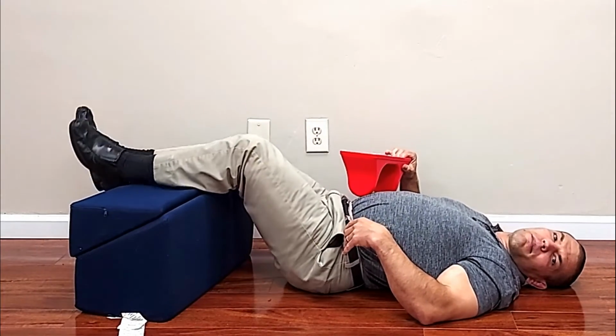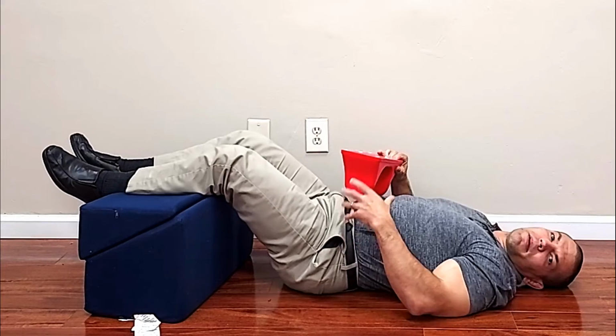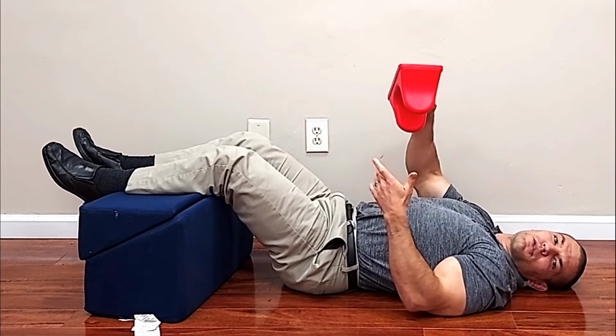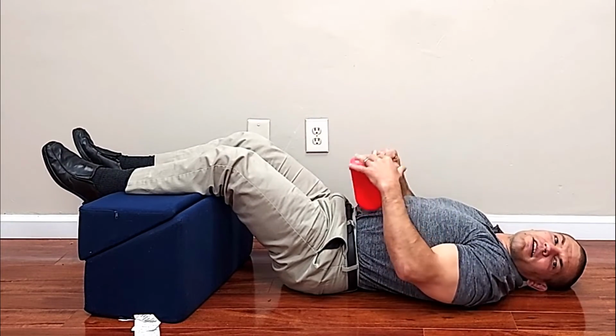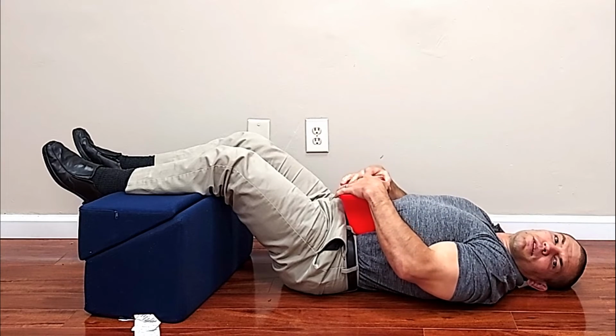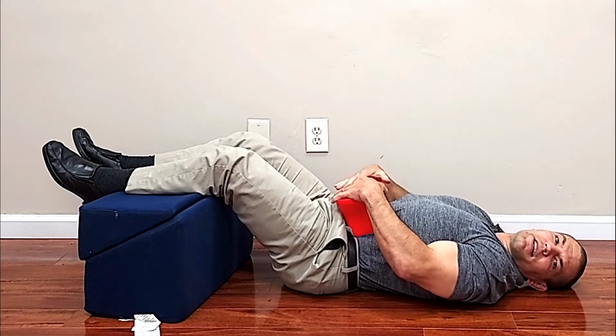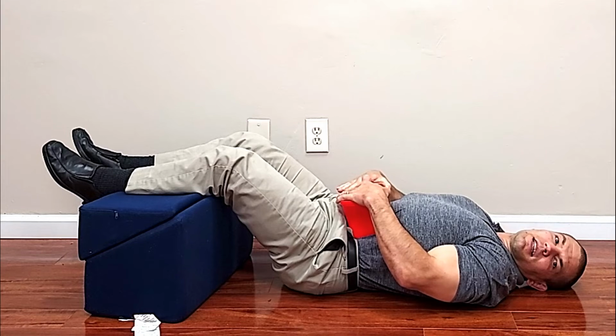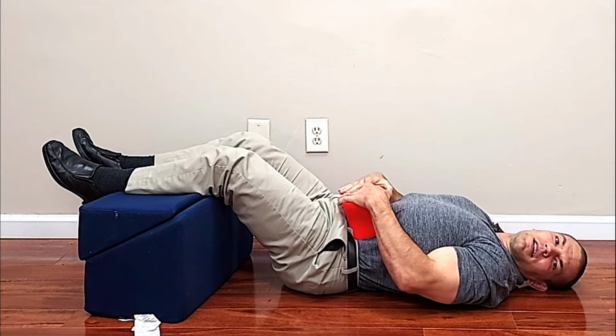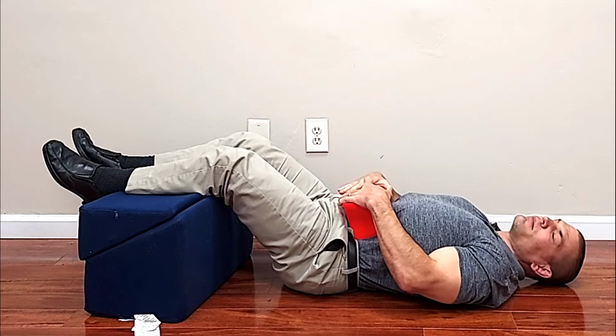So prop your feet up on a bolster or a couple of pillows, and then you take the tool, and instead of laying on top of the tool, you put the tool kind of inside your hip bones, and then you just use your hands to press down. Again, take some deep breaths.